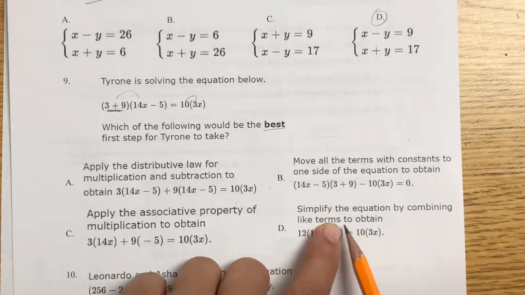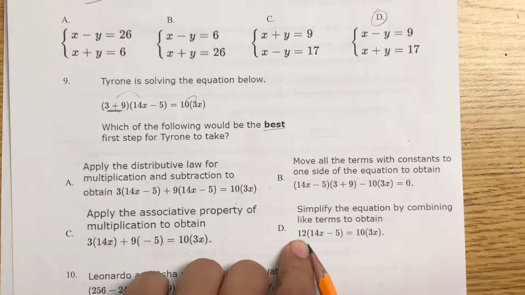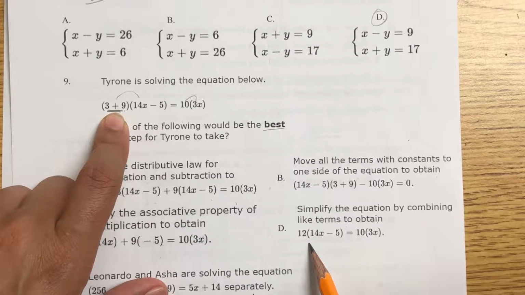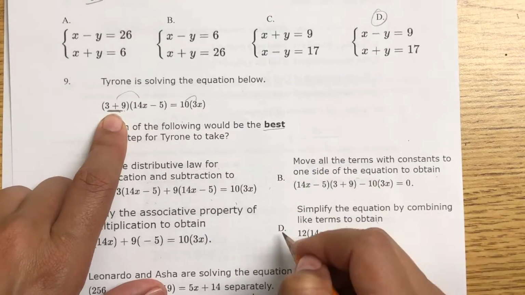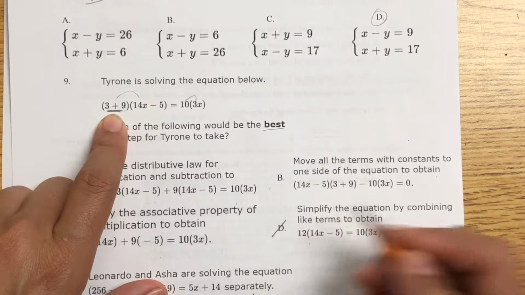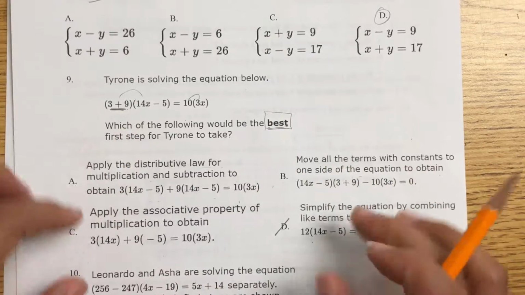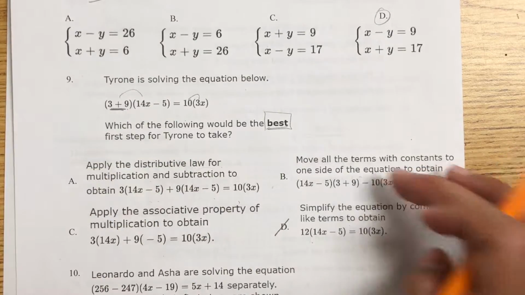Simplify the equation by combining like terms. I'm doing that. So that's going to be 3 plus 9 is 12. Yep, that's what I'm doing. So D would be the first step. Okay, so remember the question is best. This does not mean it's wrong. It just says which one the best is.